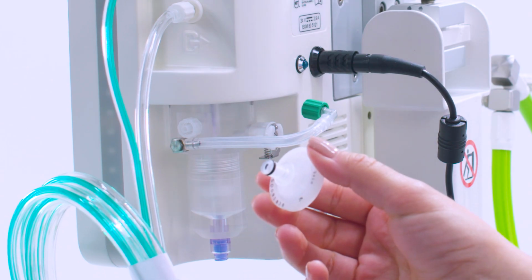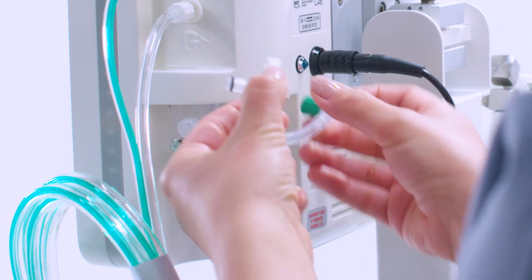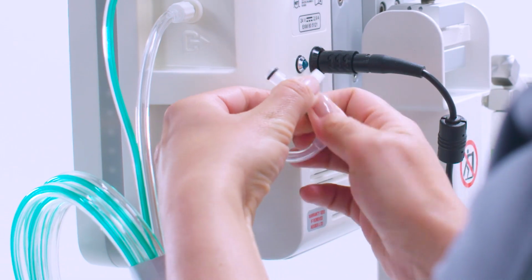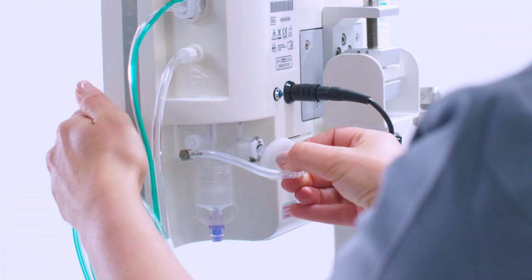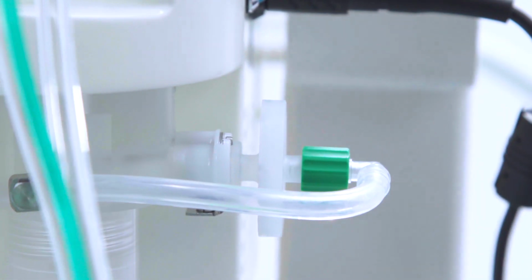Next, connect the hydrophobic filter from the NOx kit. Again, both connections are different sizes to avoid connecting them incorrectly. Connect the green male spin lure by rotating clockwise onto the hydrophobic filter. Now push the quick connect fitting into the water trap socket.